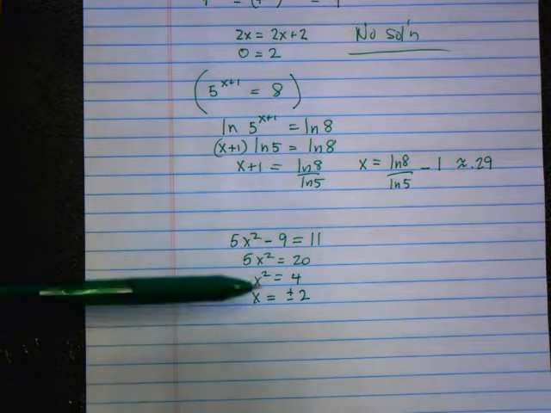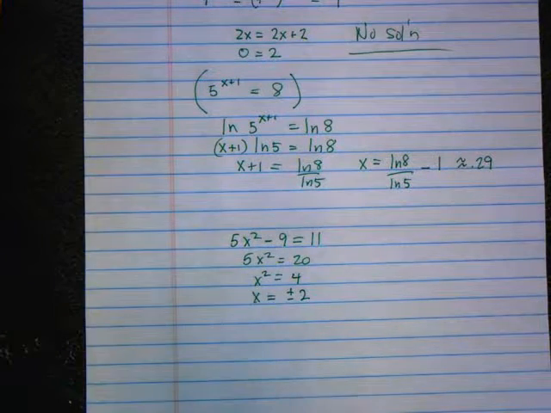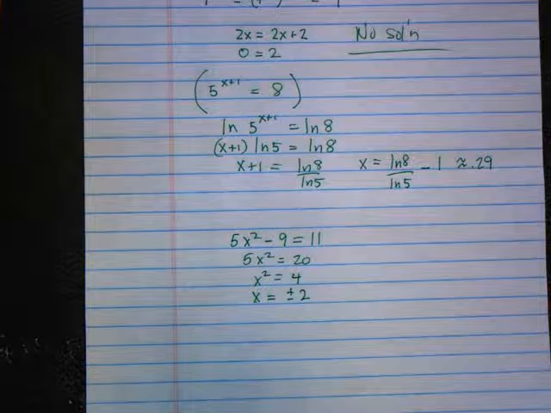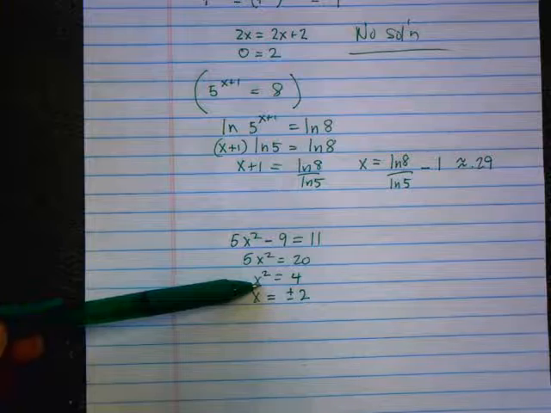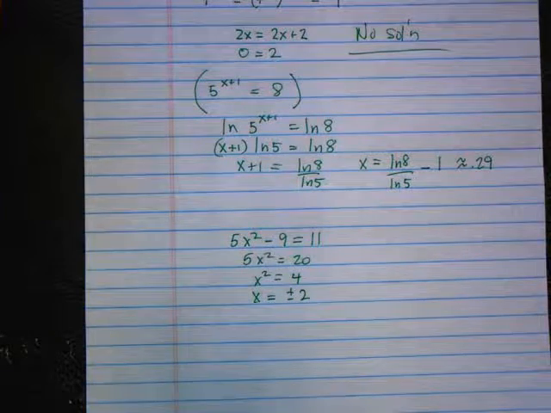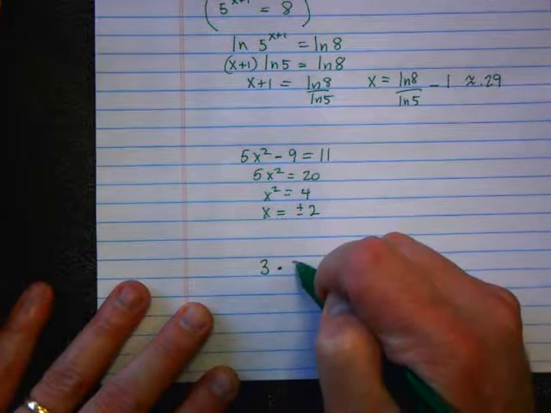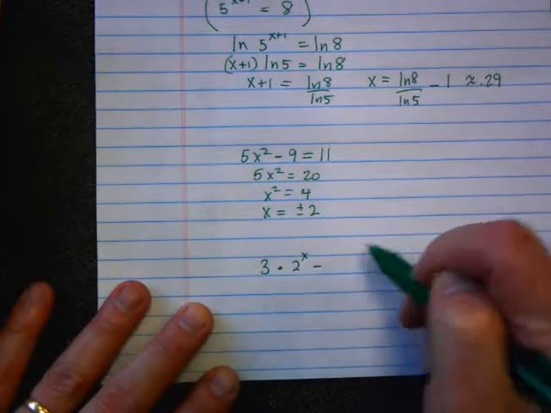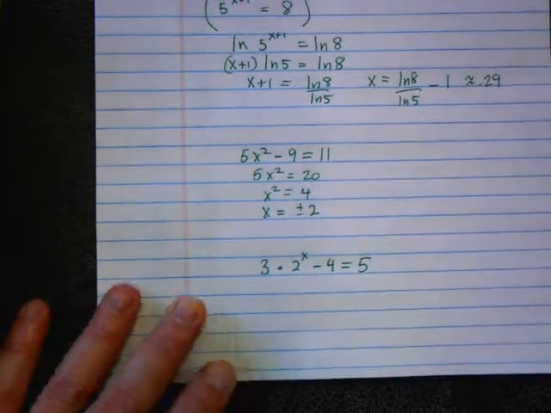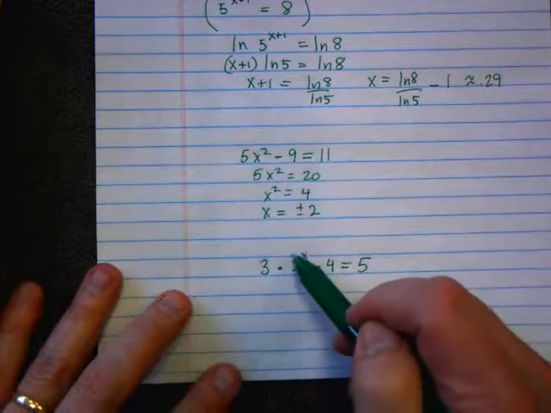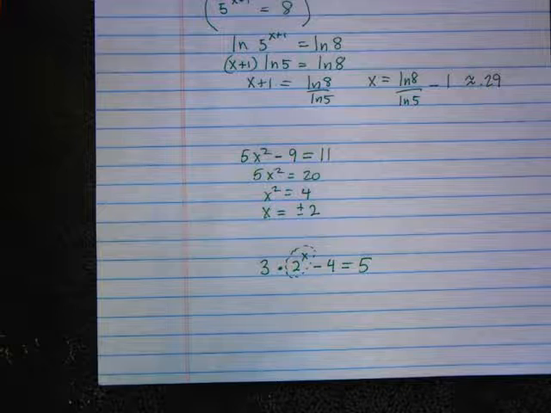All right, so notice what you did. You wanted to do a square root because you saw a square, right? But before you could do the square root, you had to get the x squared thing alone. The same thing happens with exponential functions. If I gave you 3 times 2 to the x minus 4 equals 5, you see that you have an exponential right here, so you want to do a logarithm.